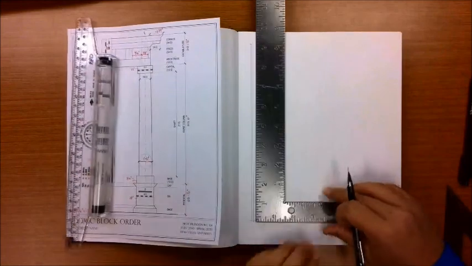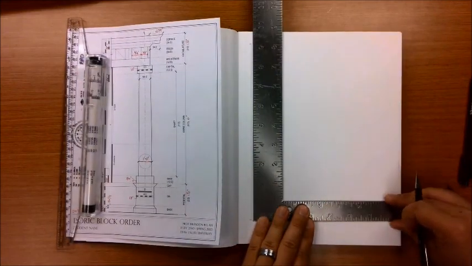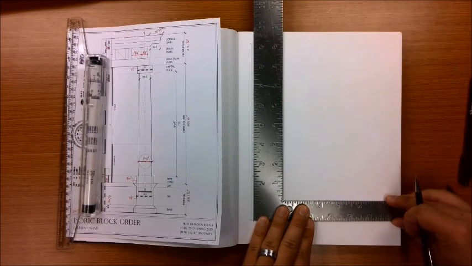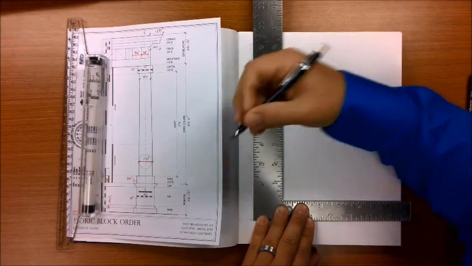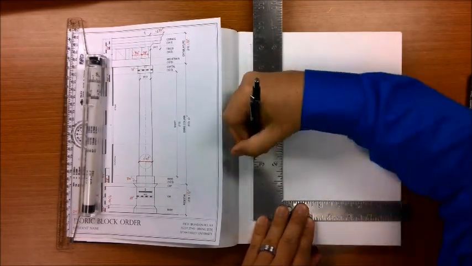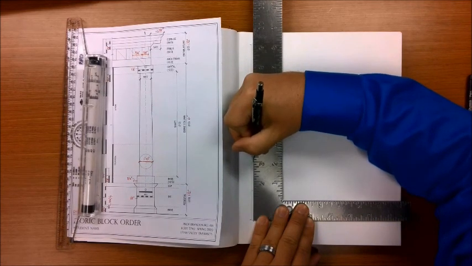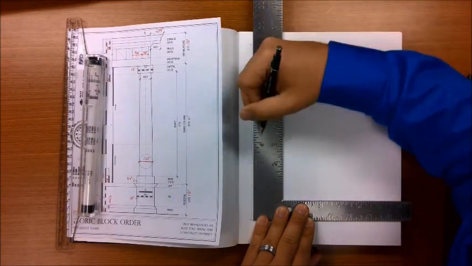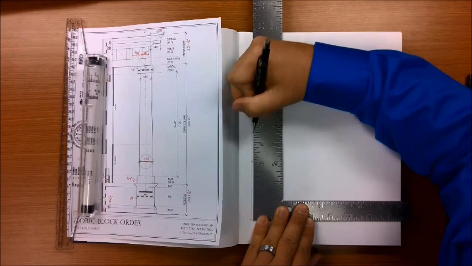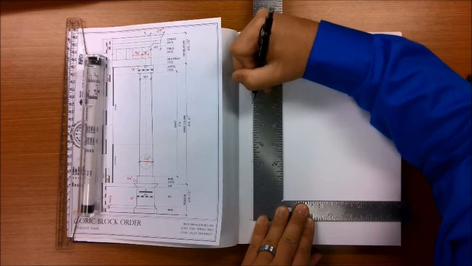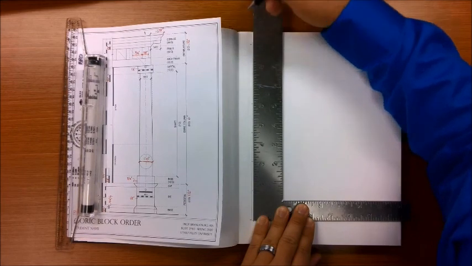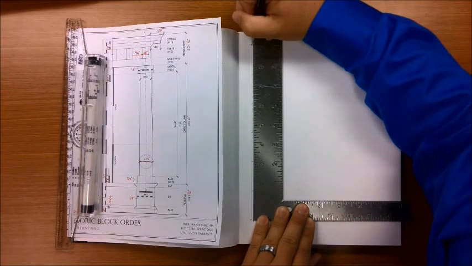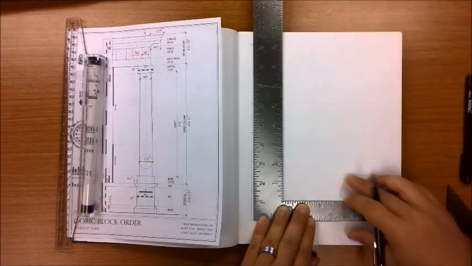So I'm going to go ahead and use now my builder's square to add a tick mark to every 1.5 inches. I'm going to put one at 1.5, 3, 4.5, 6, 7.5, and we've got it at 9 there at the top.